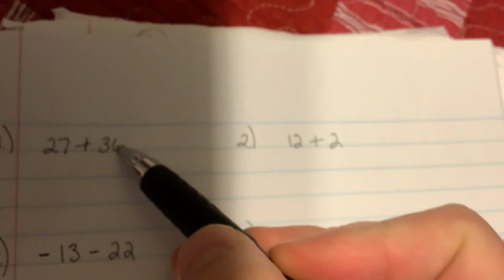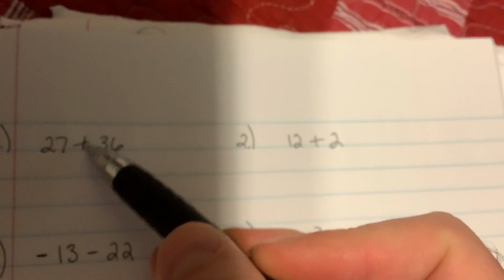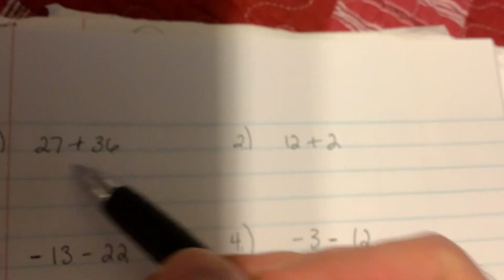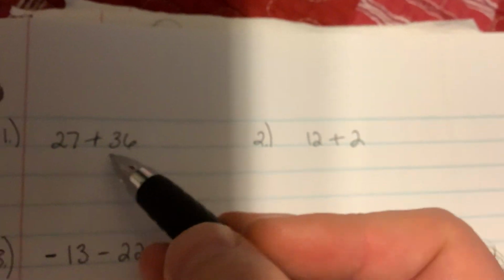This one, if you look, they're both positive. It's the invisible plus sign. You got a plus sign here. So they're both positive. Now, when we see a problem like this, we've learned from elementary, we just add them together.